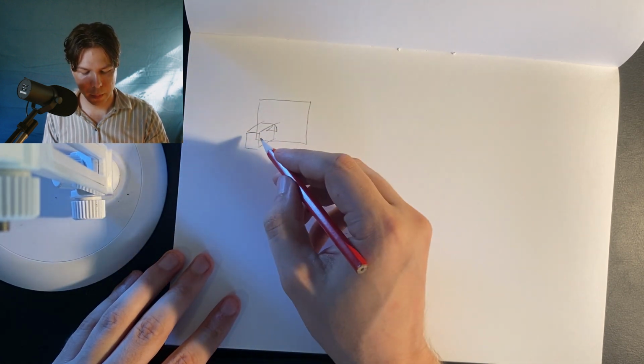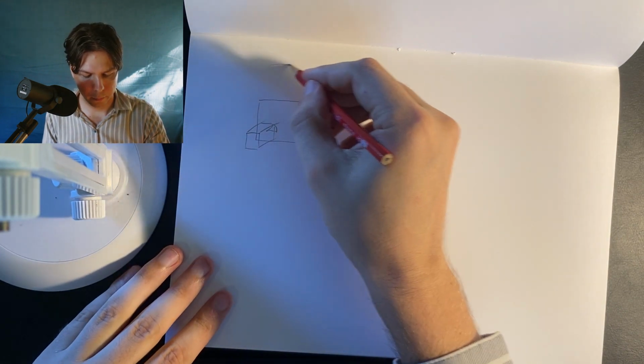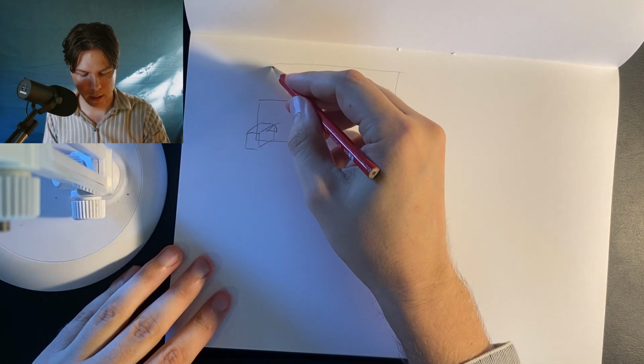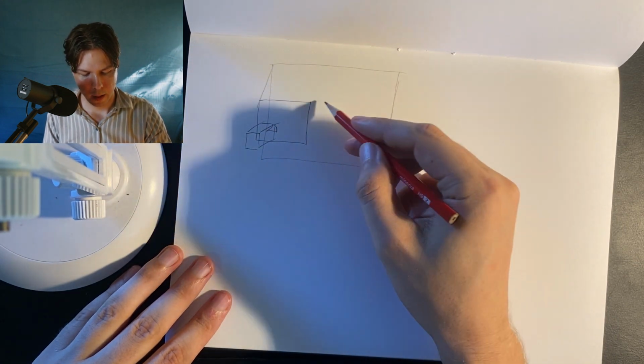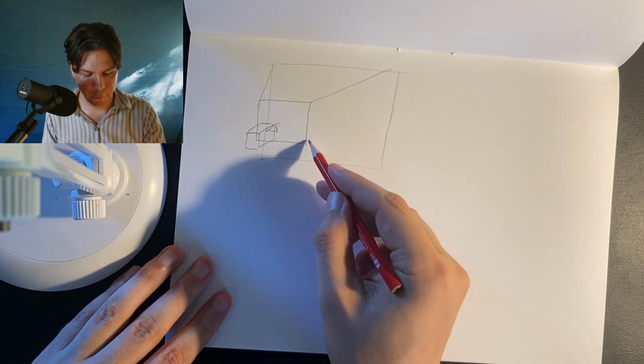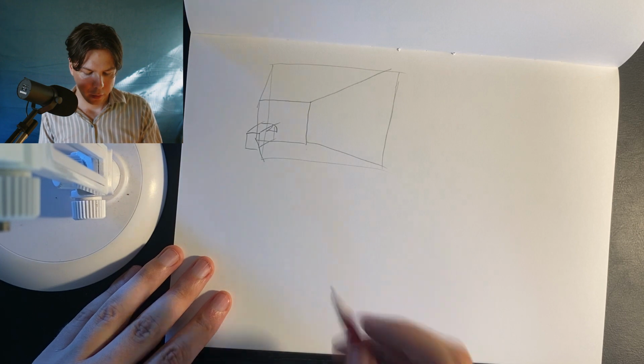And as we go out from the camera, that field of view will widen out to make a far plane. And then we have the four boundaries of the plane.